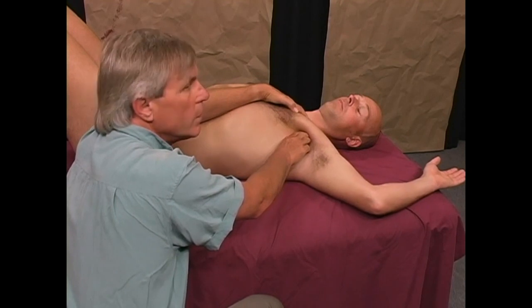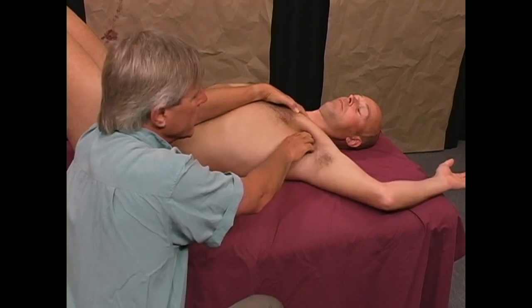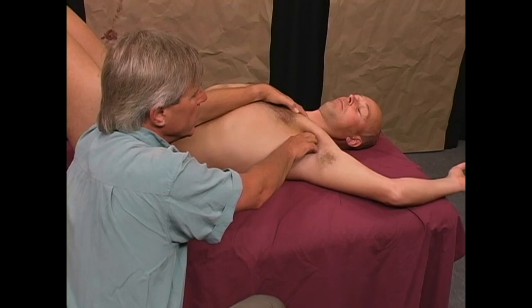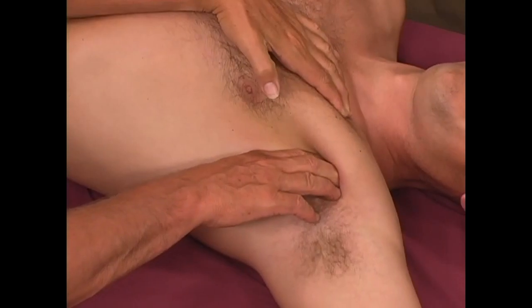It's pretty burny, huh? Yeah, it's burning. Okay. We won't go any harder on that. There is another motion that you want to use with this.